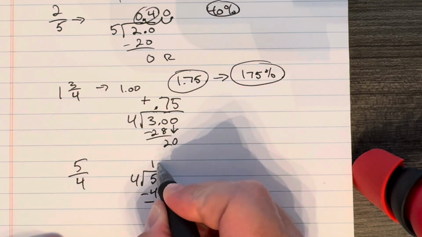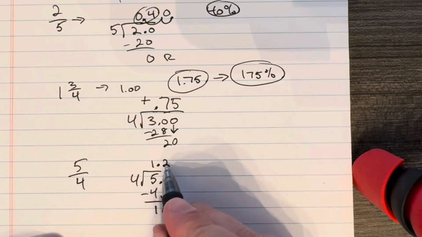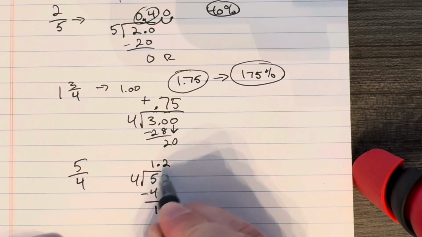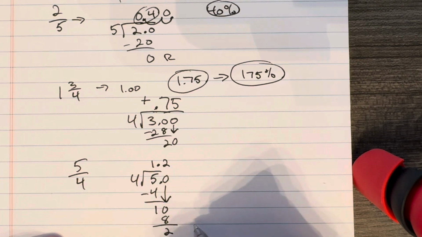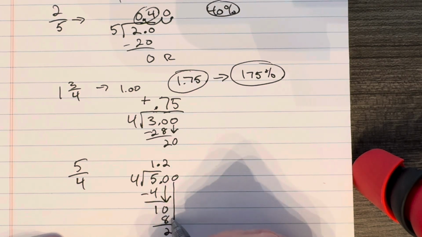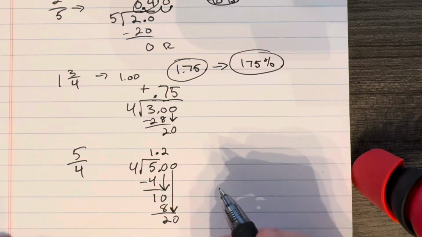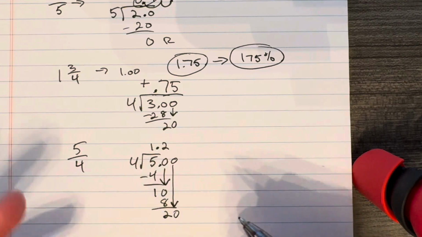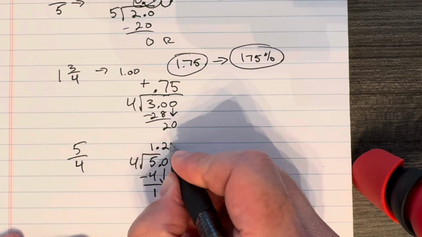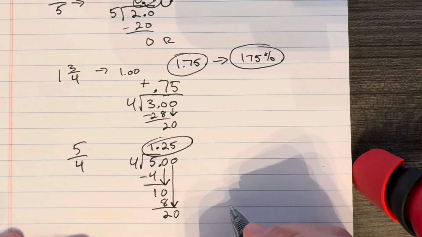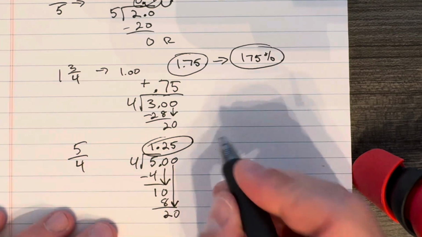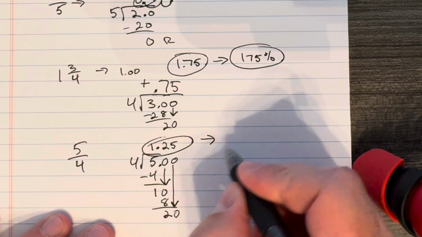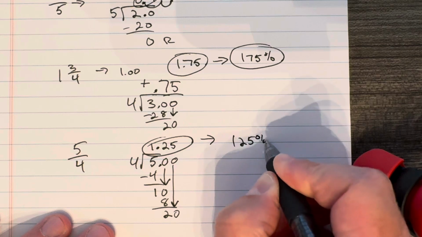4 goes into 10 2 times. We continue the process. Well, 2 times 4 is 8. That's going to be a 2 remainder. Another 0 comes down. So we're going to continue to do this until the decimal terminates or stops, and it's going to stop right here, because 4 goes into 20 5 times. So our decimal value of 5 over 4 is 1.25. Let's go ahead and arrow that across. This is going to be 125%.